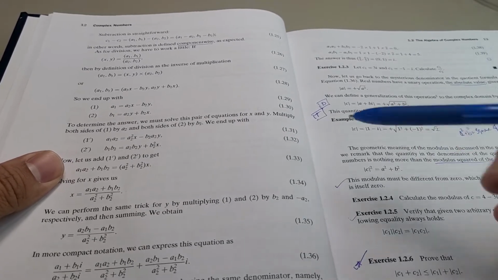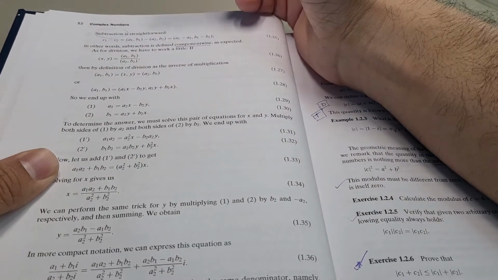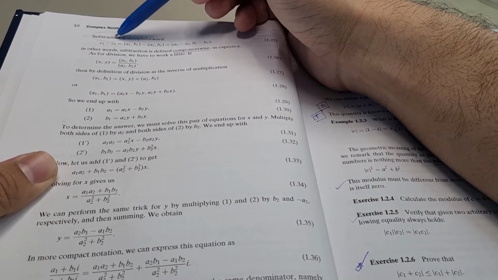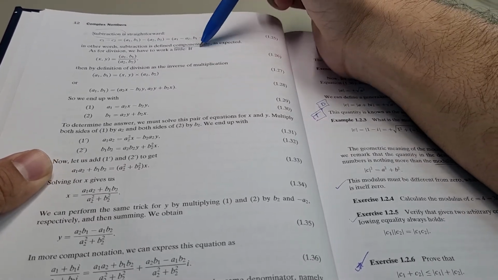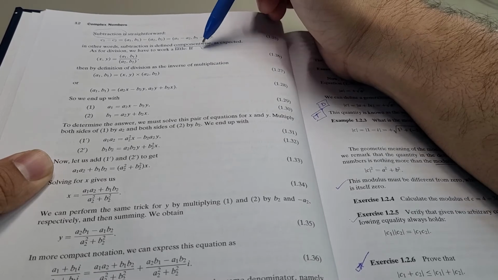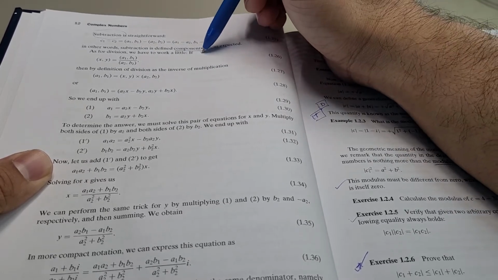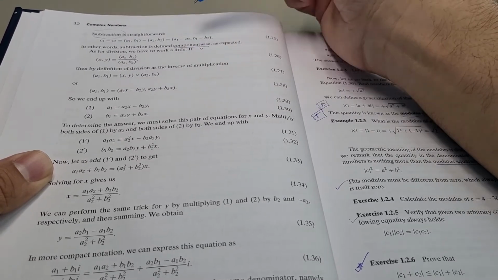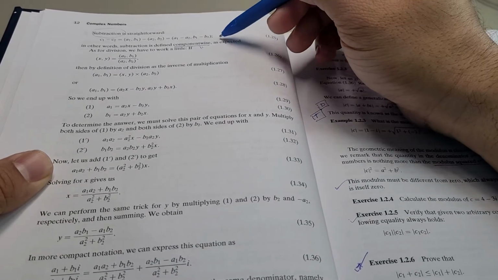Okay, so if you want to define subtraction, we can define subtraction as the complementary operation to addition, and we can just say, you know what, subtraction can just be defined component-wise. Okay, very, very simple way. And this gives you C1 minus C2 as A1 minus A2, B1 minus B2. Straightforward.